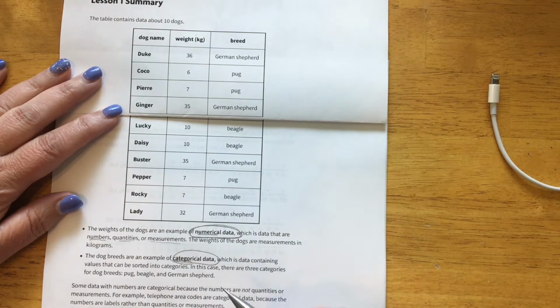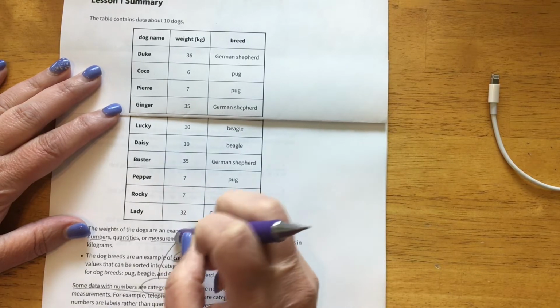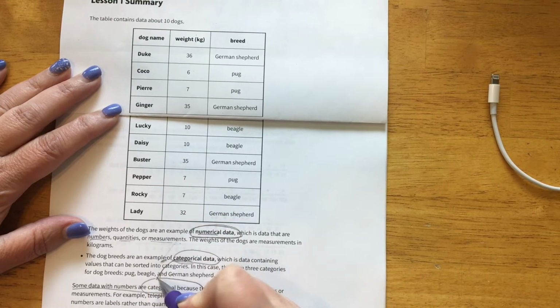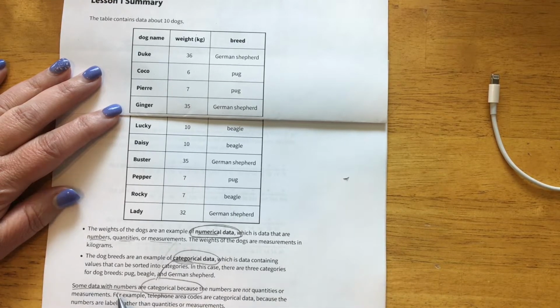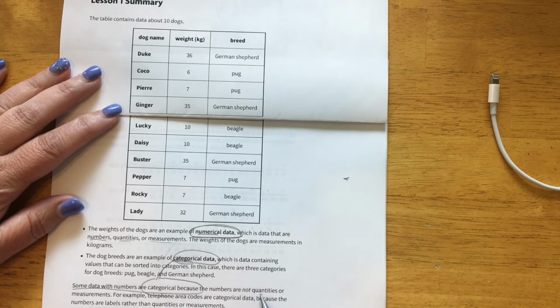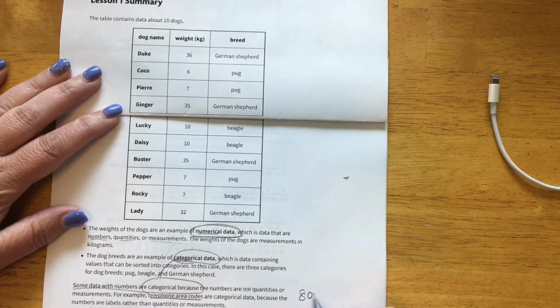Now, there's one thing we need to know about some of the data that is also considered categorical. Categorical data actually can be numbers as long as those numbers are categories as well. For example, some data with numbers are categorical because the numbers are not quantities or measurements. For example, telephone area codes. Do you know what a telephone area code is? The telephone area code for probably you here in Salt Lake County is 801, right?